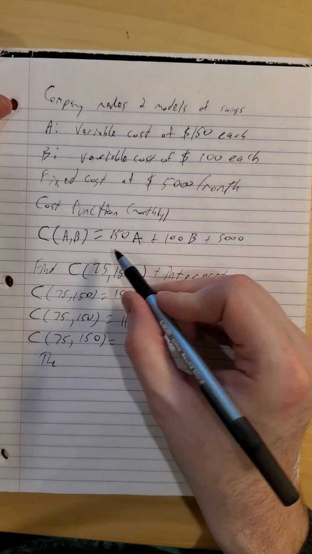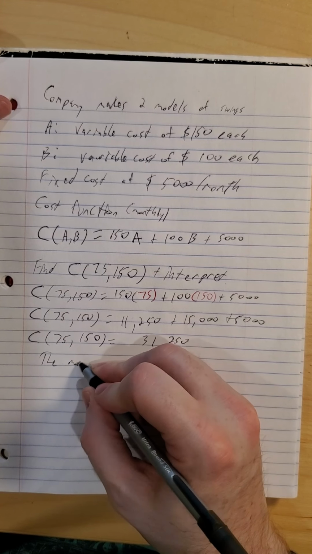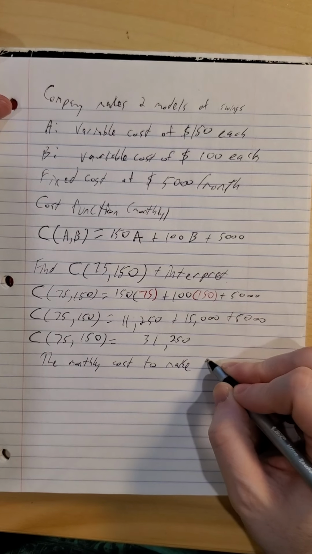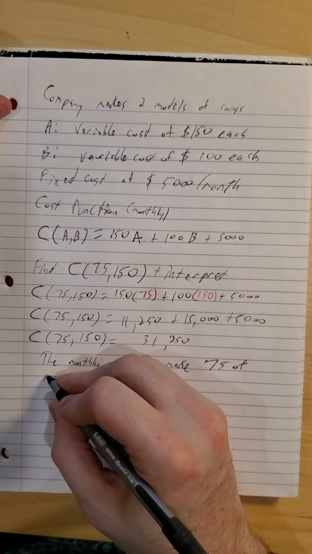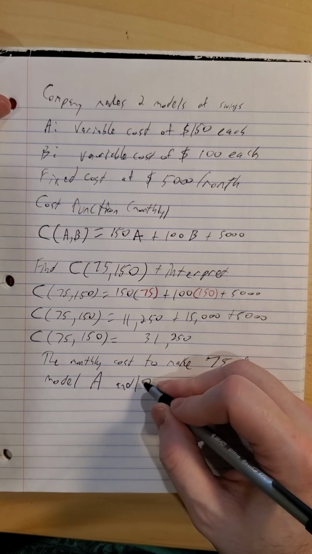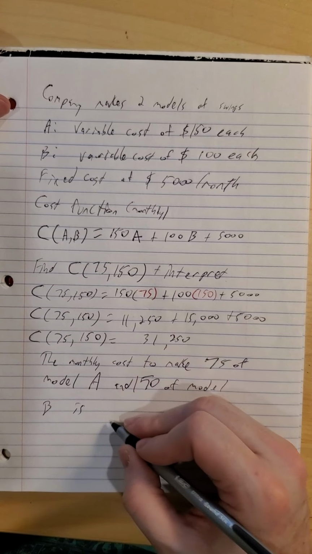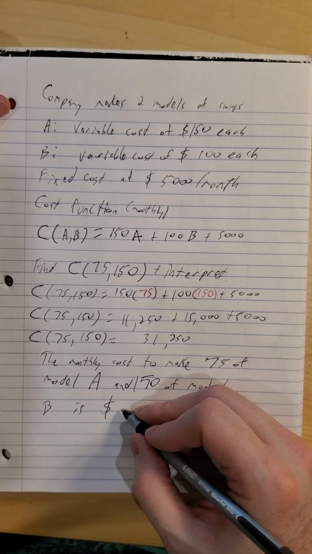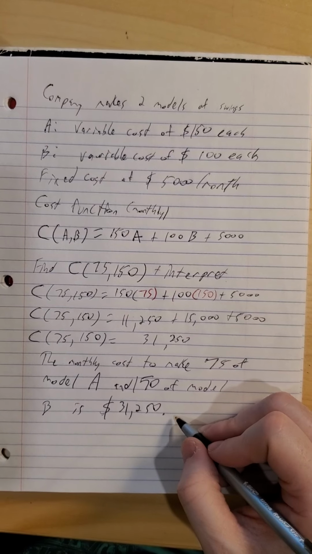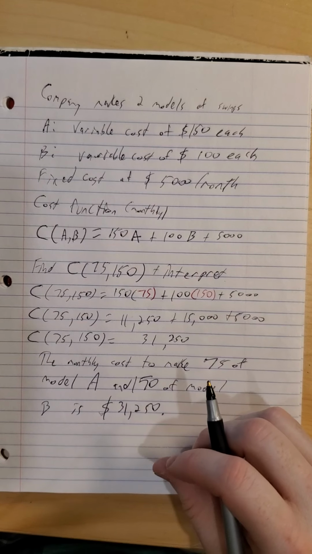So that's the find part, now the interpret part. So the monthly cost to make 75 of Model A and 150 of Model B is, and these are being measured in dollars, so $31,250. Dollar sign goes in front of the number, not behind. That's some weird thing I've seen crop up in the last 2 years. Dollar sign is in front, not in back.